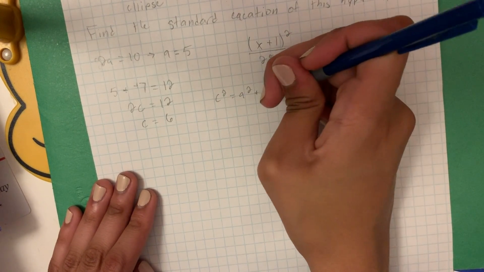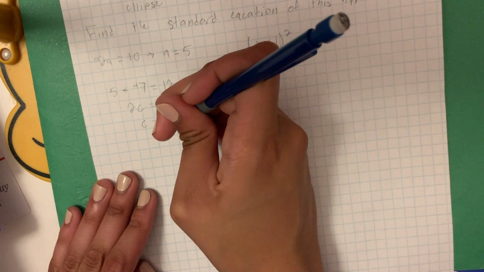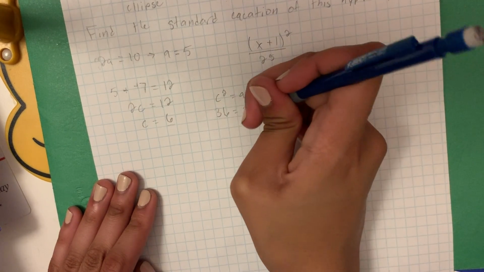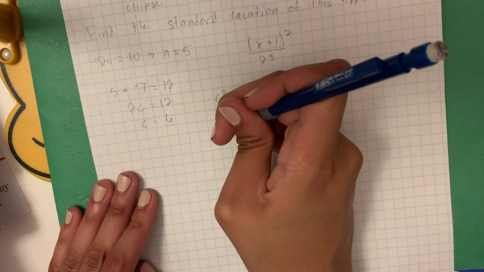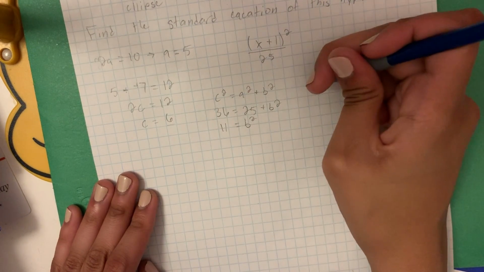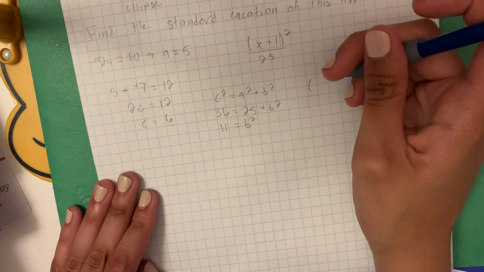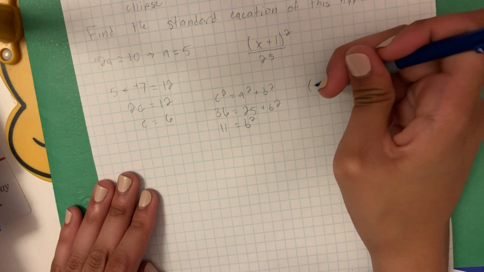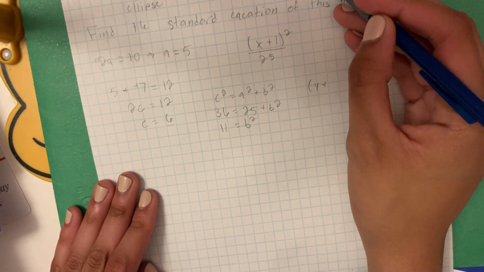And so we use the relationship again, c squared is equal to a squared plus b squared. And since we know what our c value is, which is 6, 6 squared is 36. And we know 5 squared is 25, which is our a value. So we can calculate what our b value is in order to get the second part of the equation. And we get b squared is equal to 11.